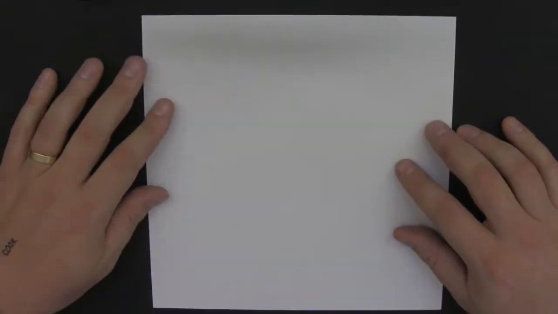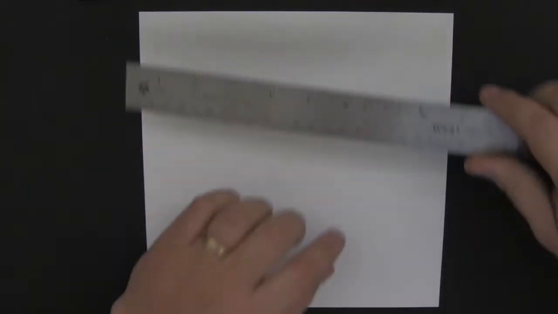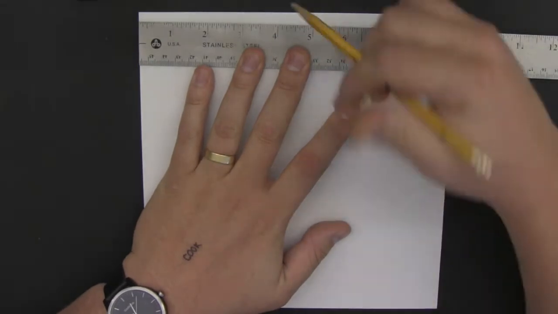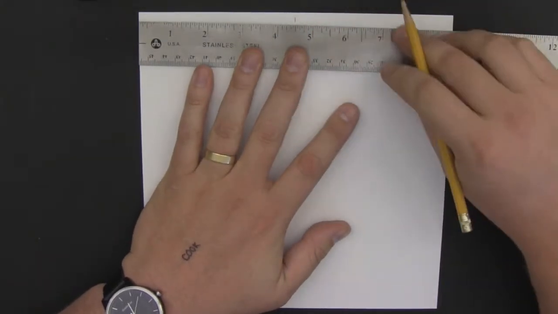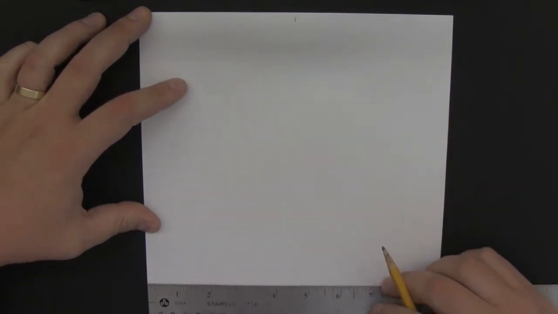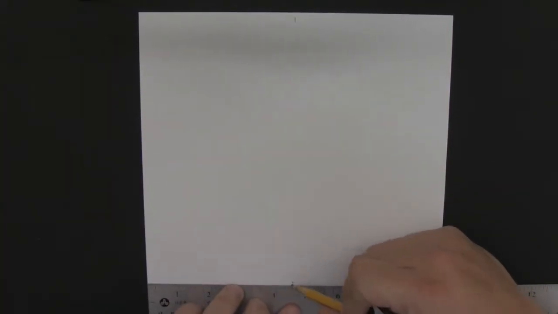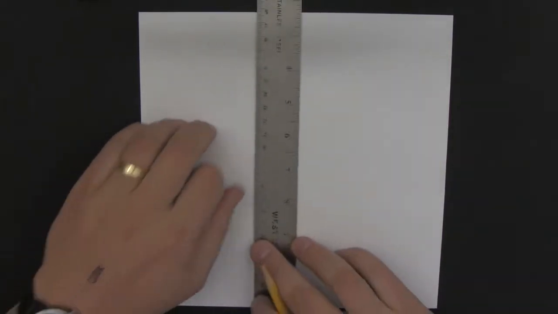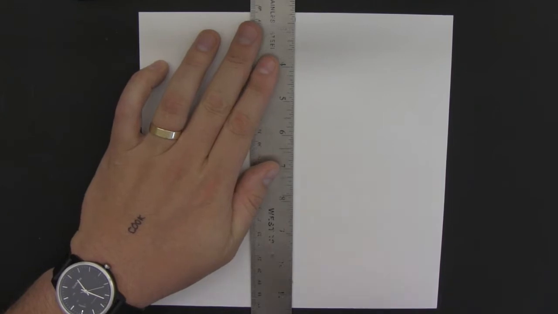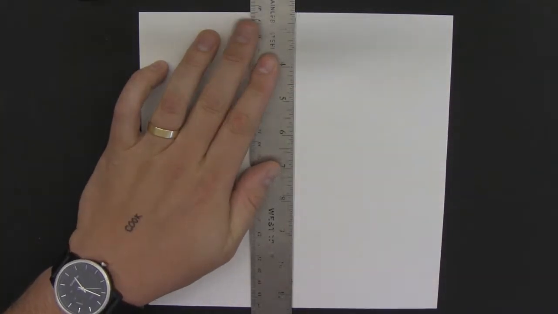I have a 9 inch by 9 inch sheet of white sulfite paper. And what I'm going to do first is take my ruler and measure over 4.5 inches from the left side. I'm going to go ahead and move my ruler down to the bottom, and we're going to measure over 4.5 inches again. Put a mark. And go ahead and connect those 2 marks with a straight line, and it will bisect our paper into halves.